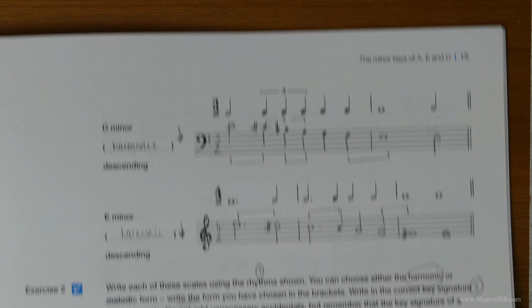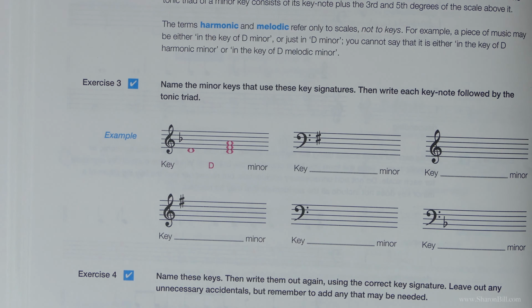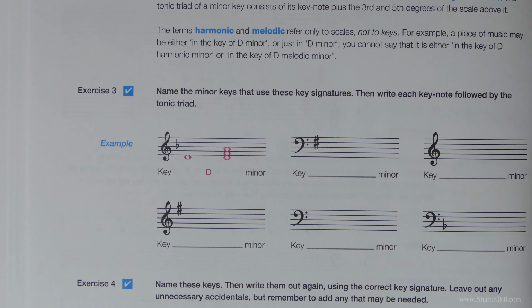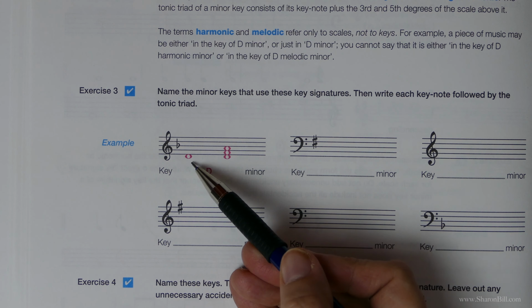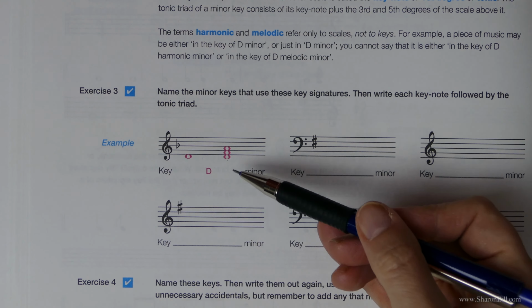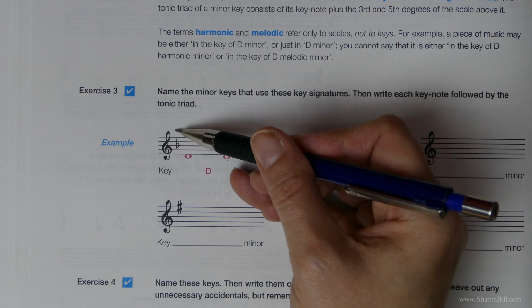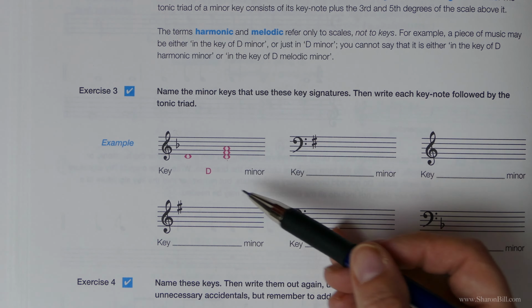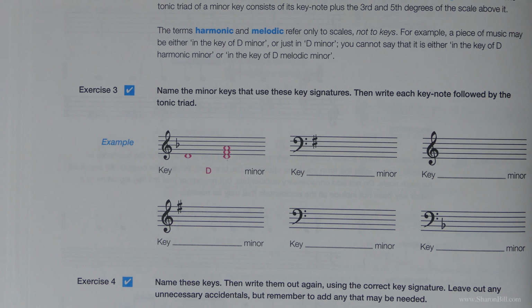Let's turn the page. So we're going to turn over to page 16, and we just get a little go at looking at recognising the key signatures, but this time we're looking at it in terms of its minor key, and then we need to do the tonic triad. So we need to do the tonic note and the tonic triad, remembering that's built from the 1st, the 3rd and the 5th note of the scale. So you would ordinarily have looked at that and thought, oh, that's F major, but however we need to now say which minor key it is, bearing in mind that they share a key signature.